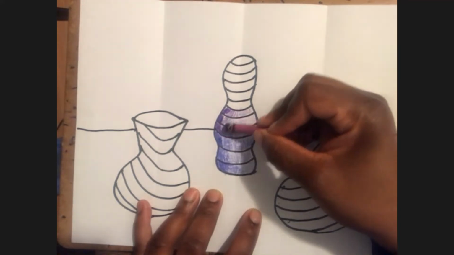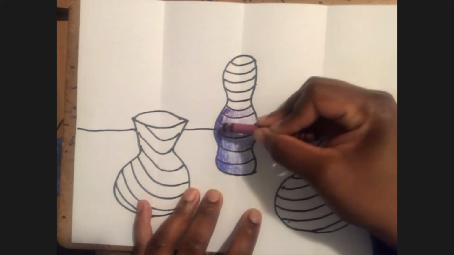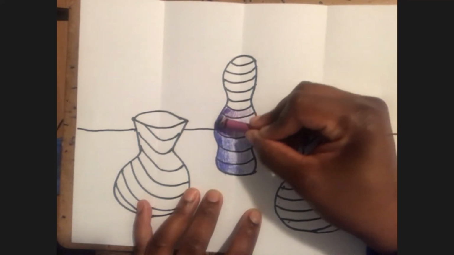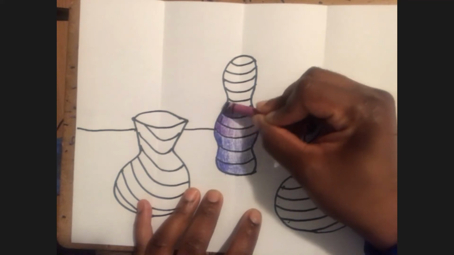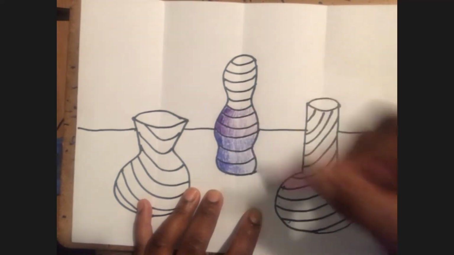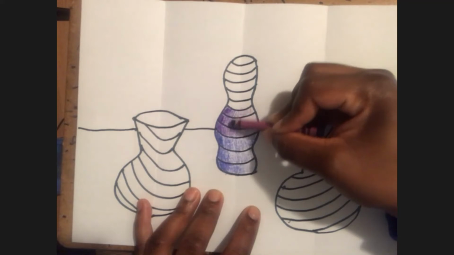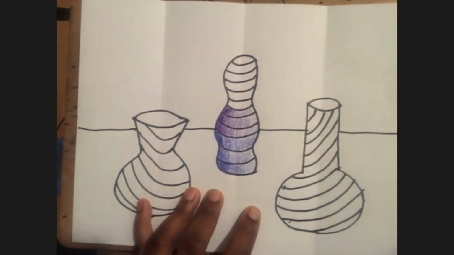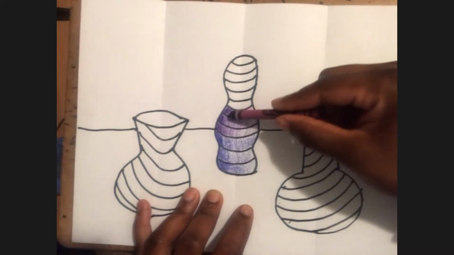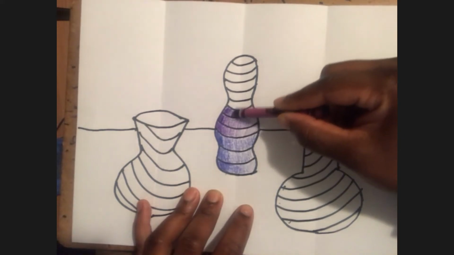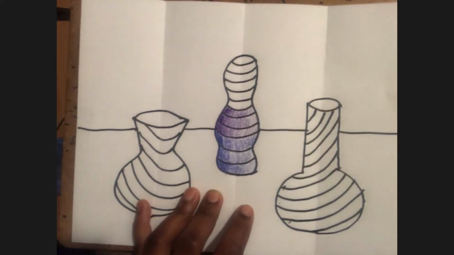So now I see that there's this line kind of forming. So I kind of want to blend it a little bit, just make it a little bit darker so that it blends well, right? So now you can see, yeah. So if you find that some parts of your vase are not that dark, then you can absolutely go back with that color.